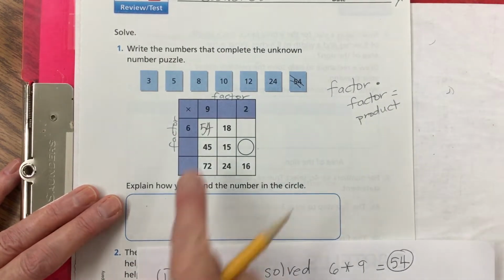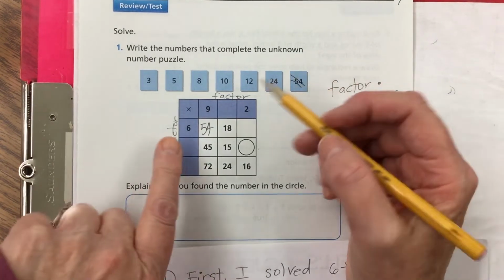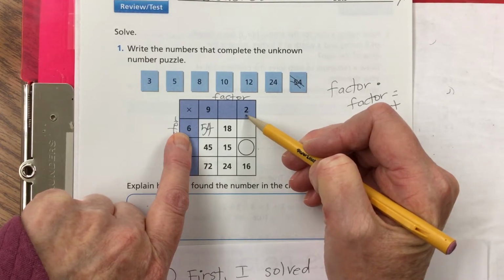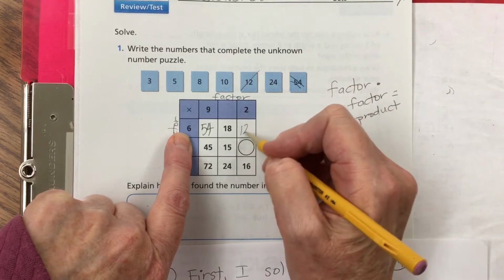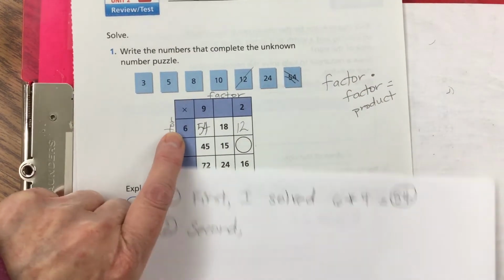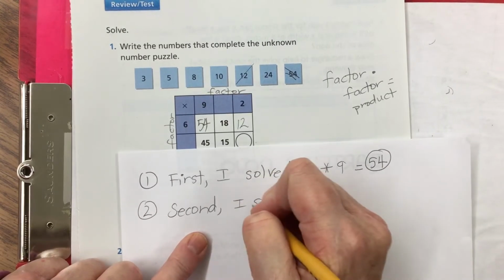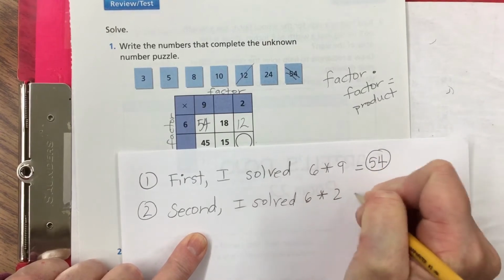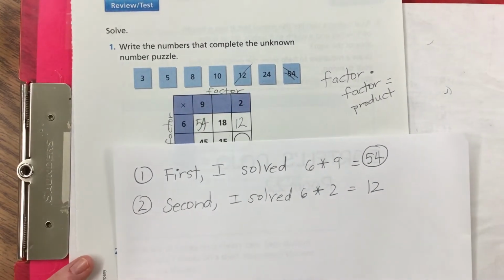All right. So now what I am spying, I am seeing this 6 and that 2. And 6 times 2, we know 6 and 6, it's 12. So then I'm going to put on here, notice I'm crossing that off. Second, I solved 6 times 2 to get 12. Okay?